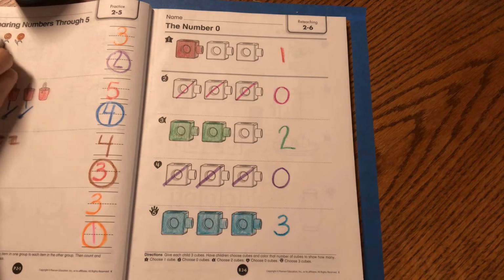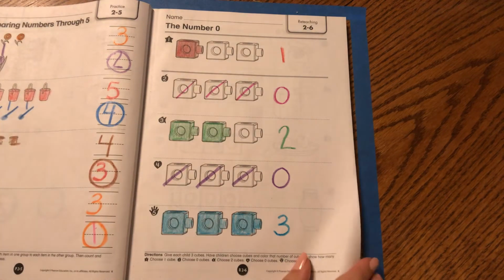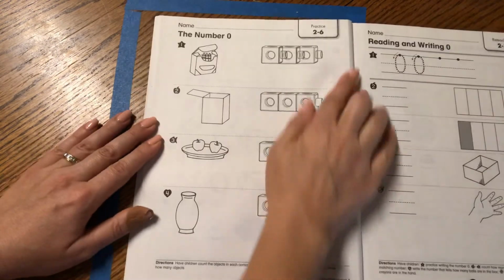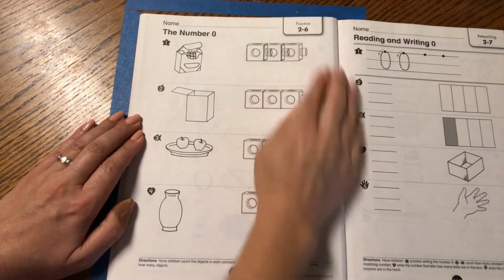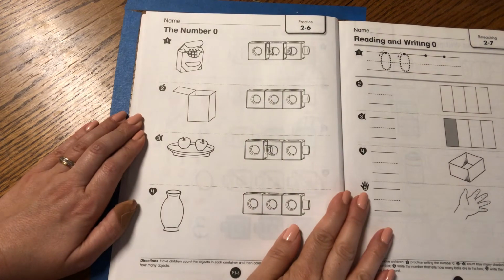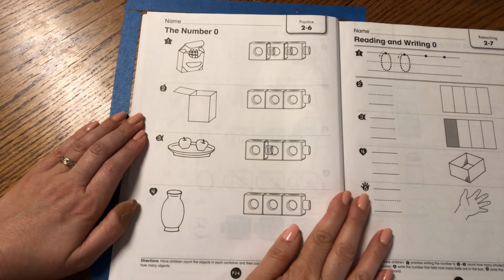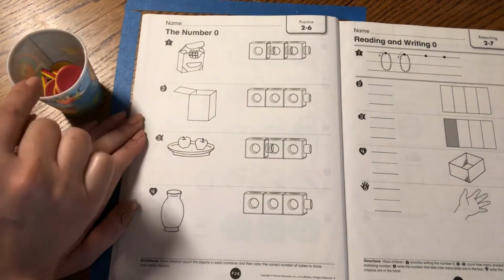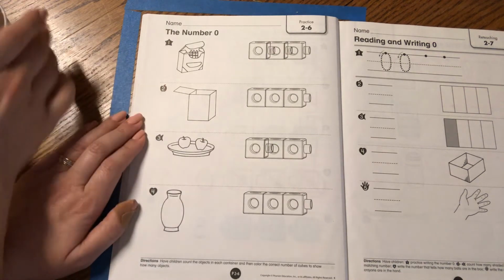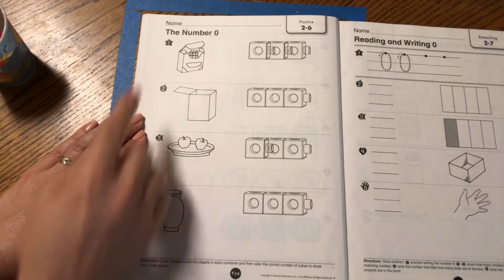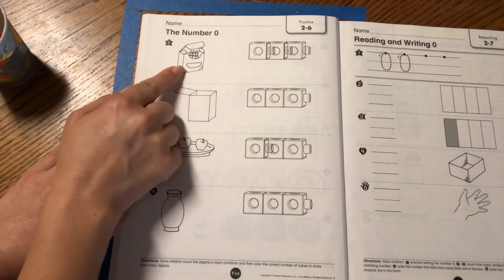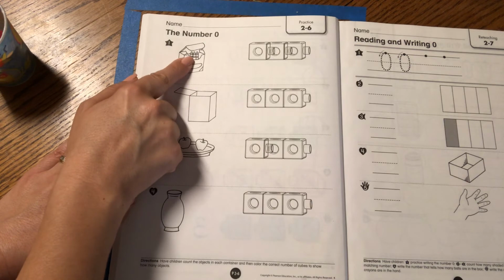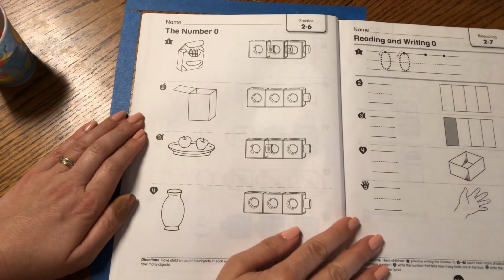Okay, let's turn the page and learn a little bit more together. Here we are on the back of 2-6. We're going to continue looking at different numbers, including 0. And since we don't have cubes, we'll continue to use our dots to cover cubes. So let's go ahead and look at star number 1. Here we have a container, which is a crayon box. How many little crayons are inside of the crayon box?